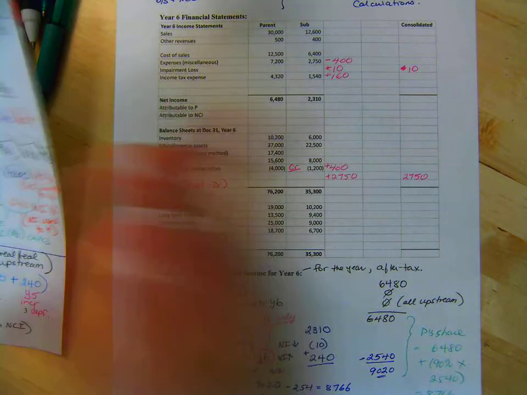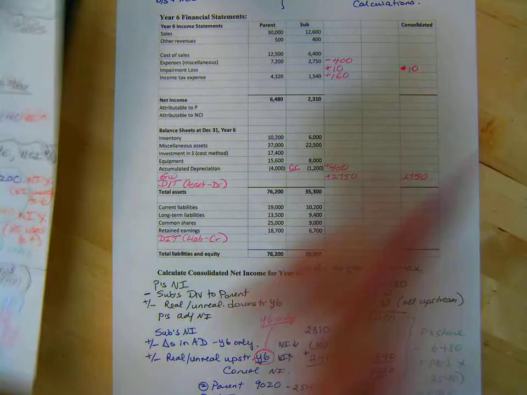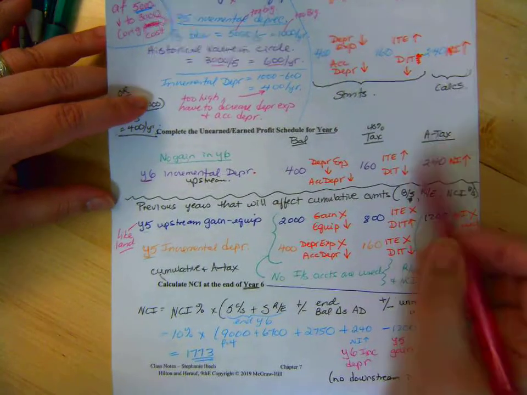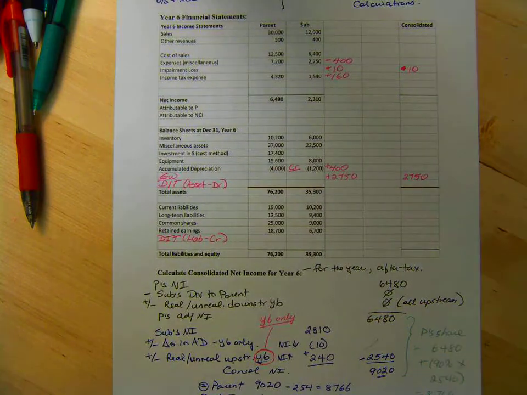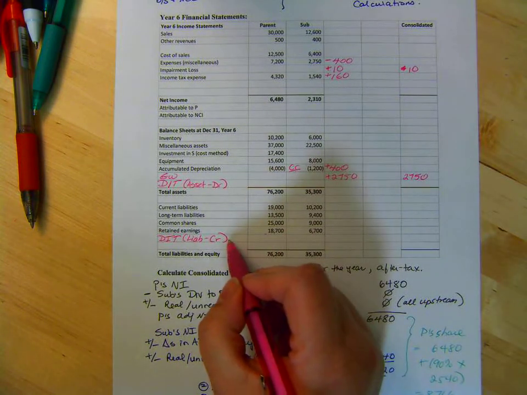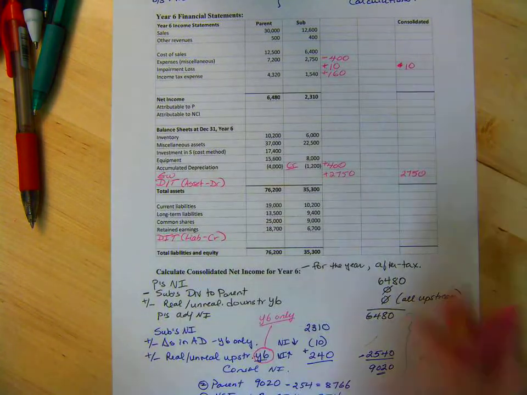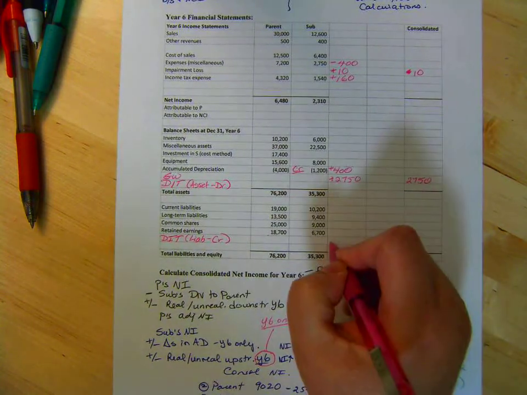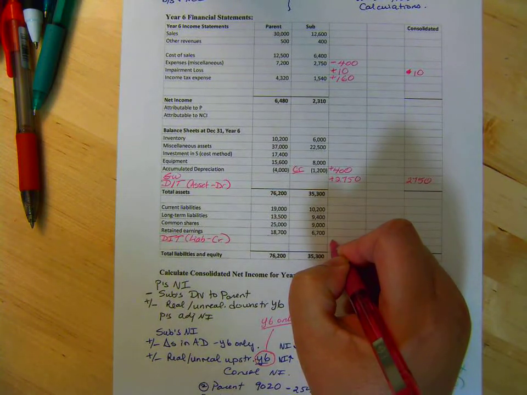So if I want, and I'm looking here, DIT to go down by 160, that'll be a credit, because generally I think of DIT as an asset. So we're going to here, and that's going to be 160.